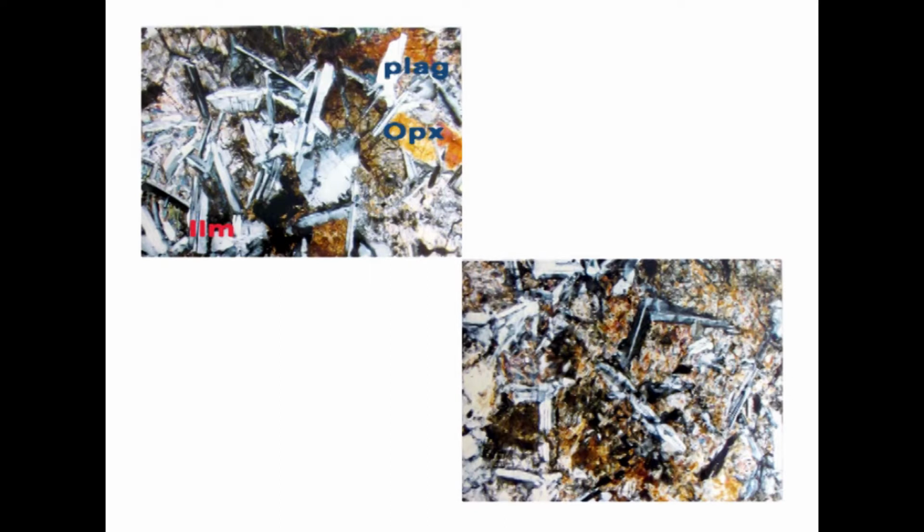As temperature is lowered, the more calcic-rich plagioclase, the high temperature igneous plagioclase in the albite-anorthite system, becomes progressively unstable. At low metamorphic grade, only albite, anorthite 0 to 7, is stable.